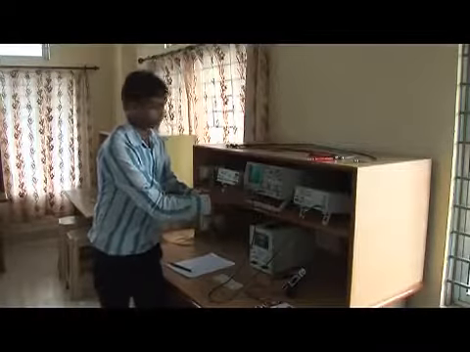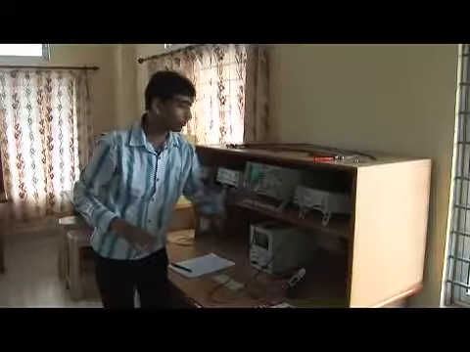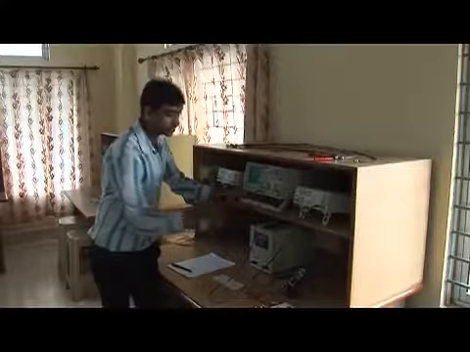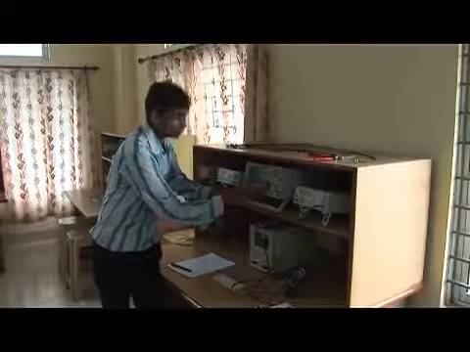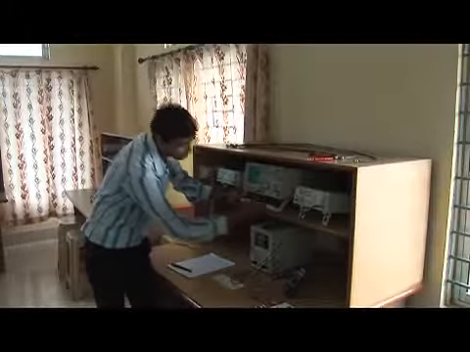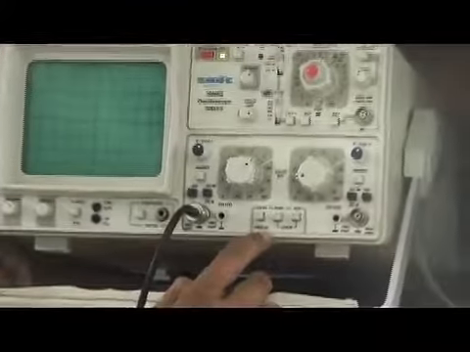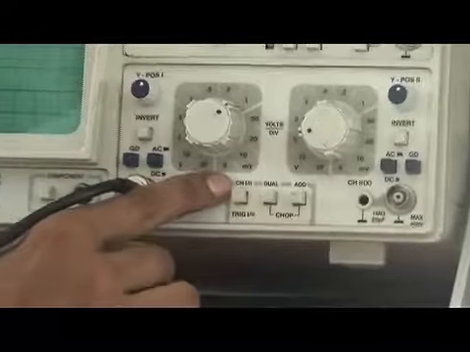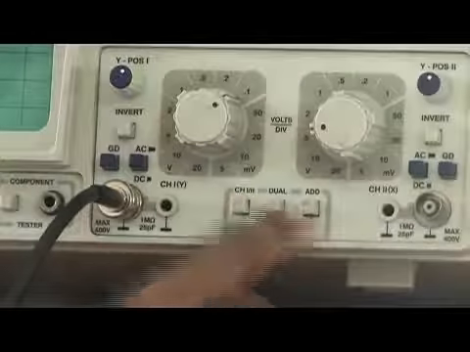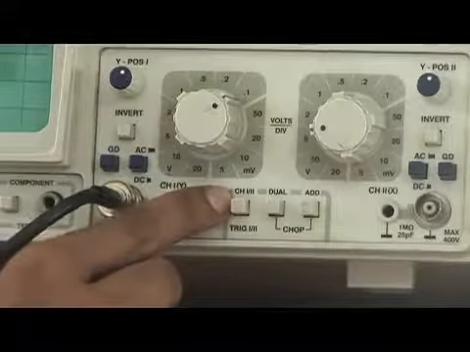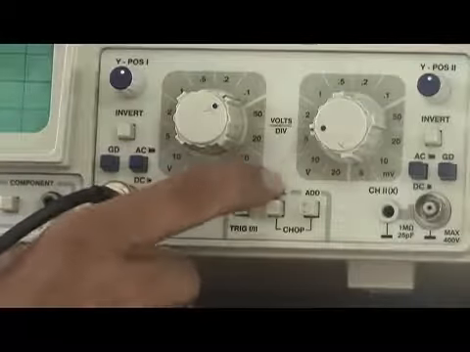So let us see whether this has been generated over here or not. When you want to see this signal over here, and suppose you have connected this wire to channel 1, you first have to select this button. It says triggering 1/2, or in the upper part it says CH1/2. That means CH denotes channel, whether you are in channel 1 or channel 2.